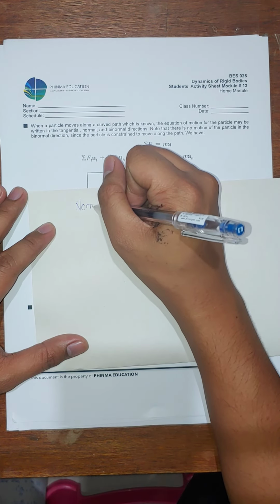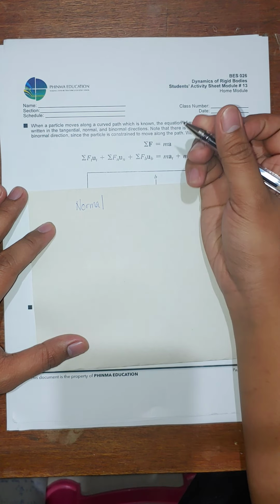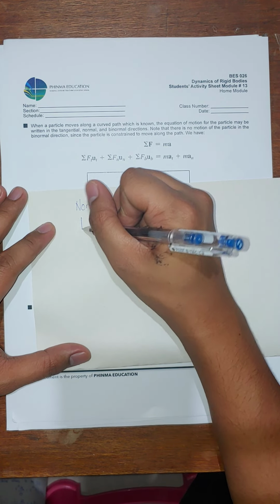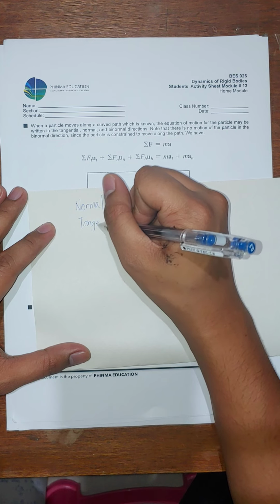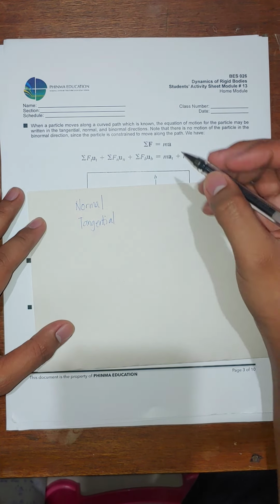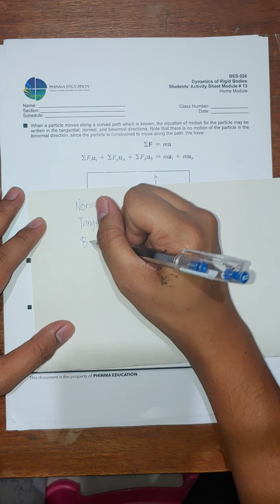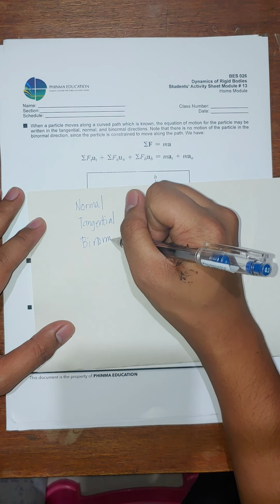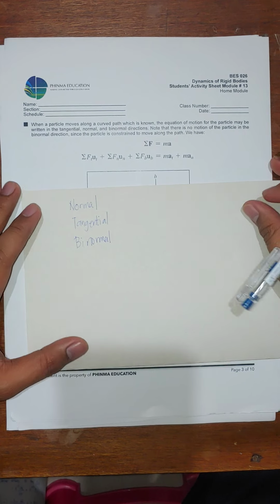Di ba? We have the normal direction. We have also the tangential component. Normally ito lang ginistorya is normal tangential, but here nadugang nga binormal direction. So unsa man yung binormal direction?